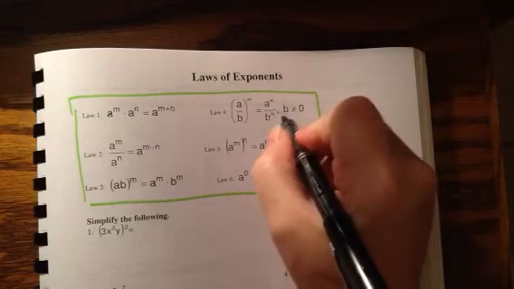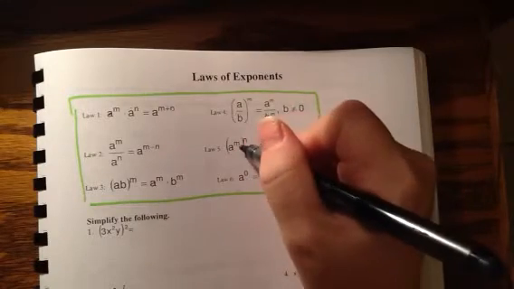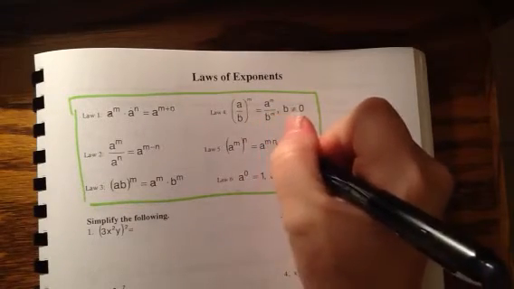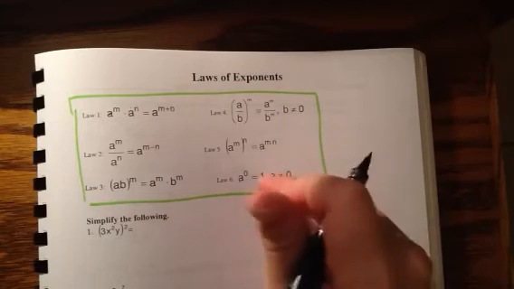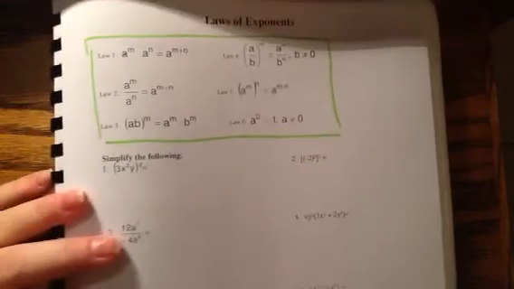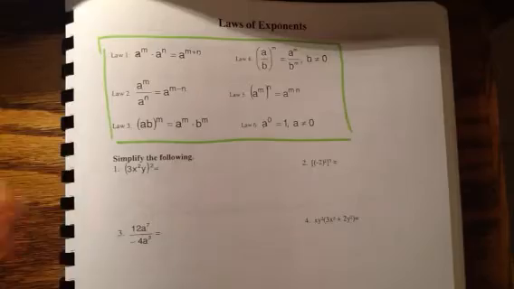And all this says is that the denominator can't be 0. An exponent raised to an exponent, you multiply the exponents, and anything to the 0th power always equals 1. So now we're going to do some examples. So number 1 says to simplify.